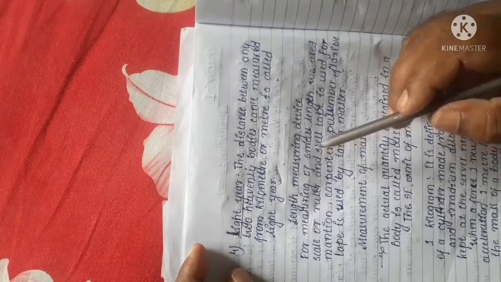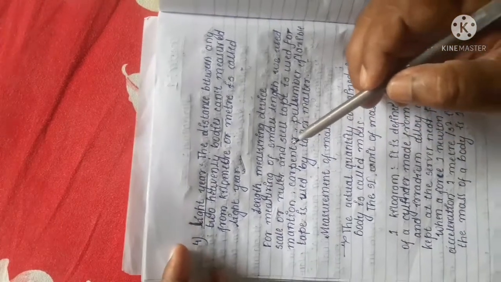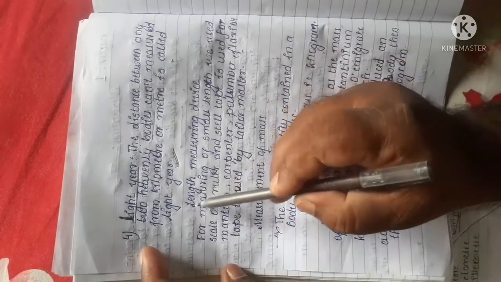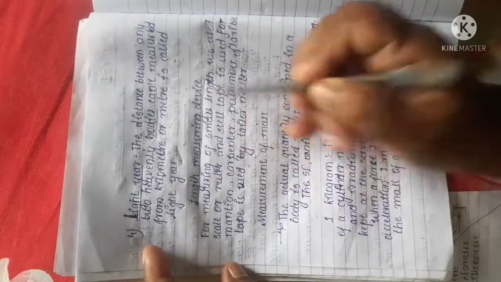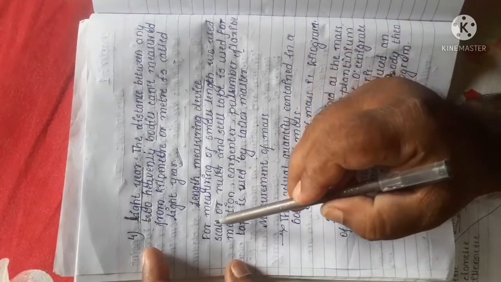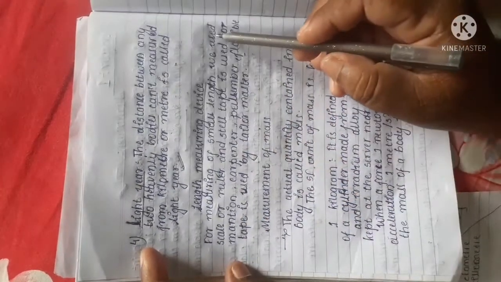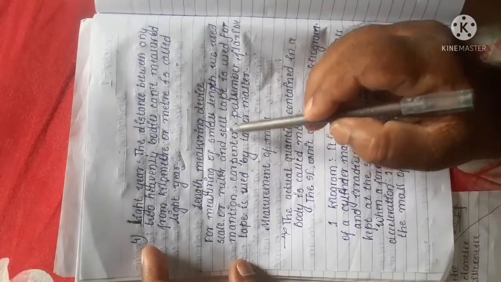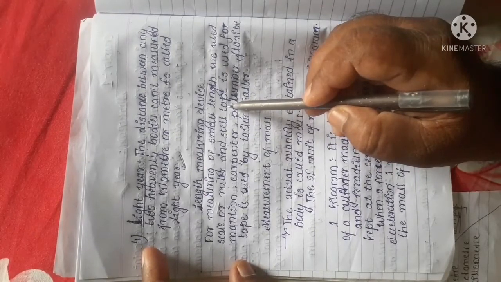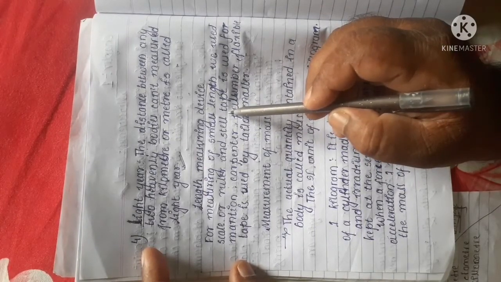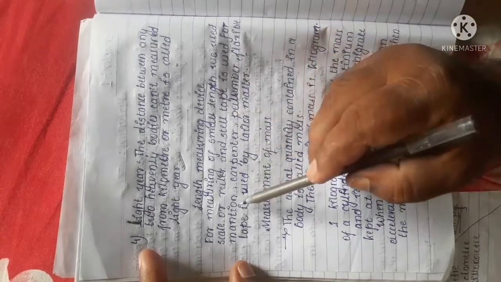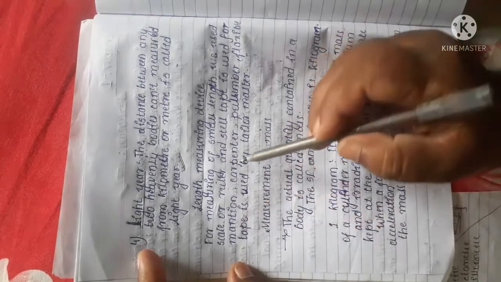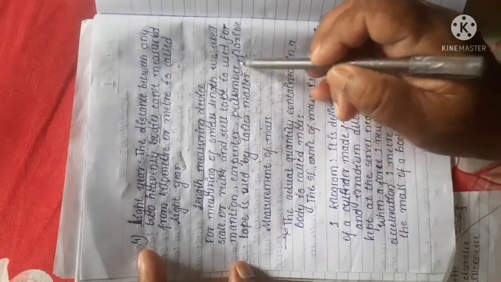After that, at last, we should also know length measuring device. What is the length measuring device? We should have to know. For measuring a small length, we used a scale or ruler and a steel tape that is used by mason, carpenter and plumber.